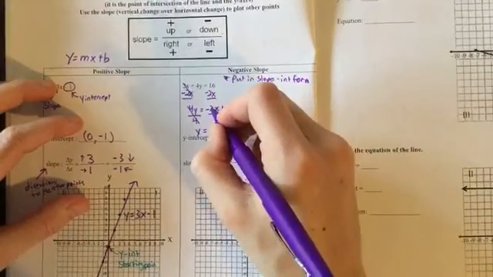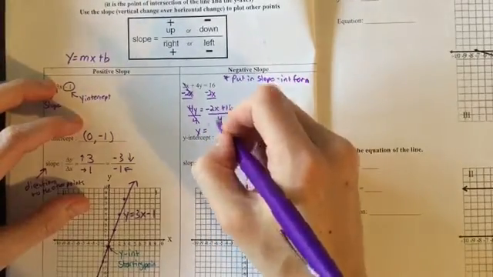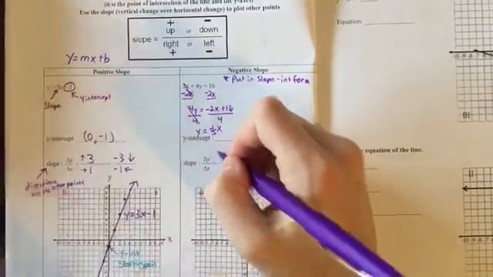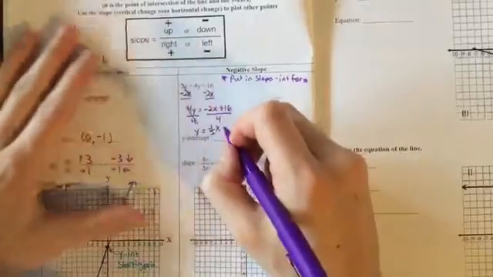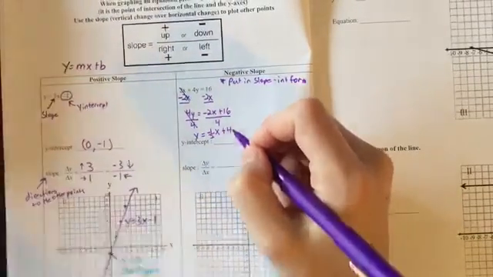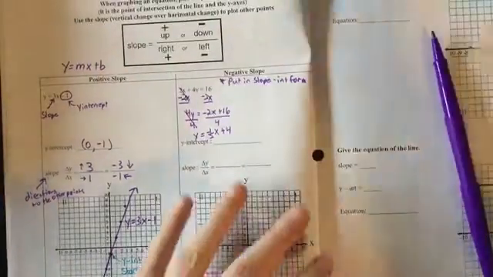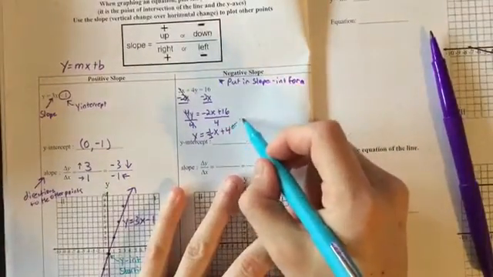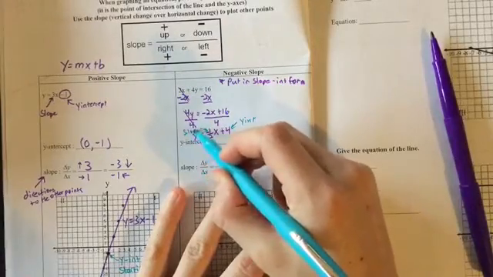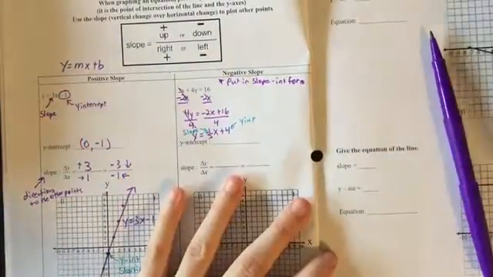y equals negative 2x divided by 4. We're going to reduce, so that's negative 1/2 x. Notice how I already put the negative into the numerator. 16 divided by 4 is 4. So from here, I should be able to identify my y-intercept and my slope, just from knowing y equals mx plus b.